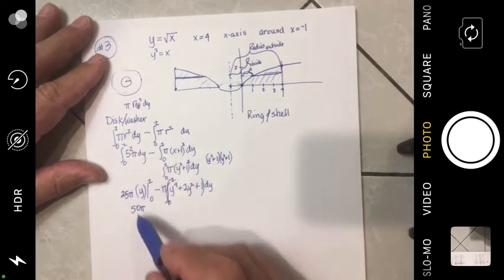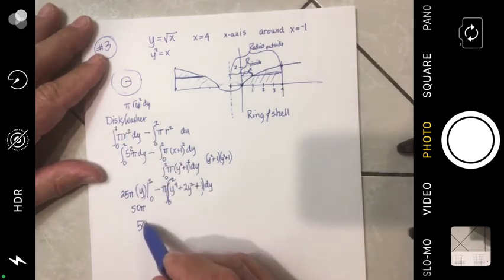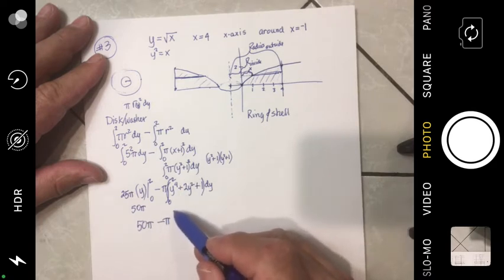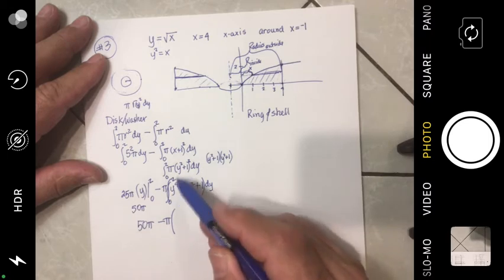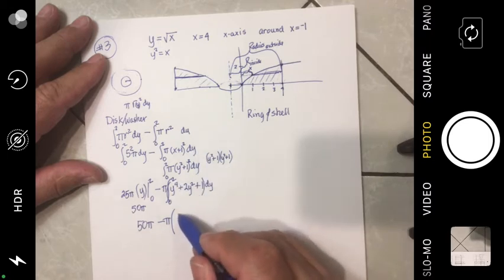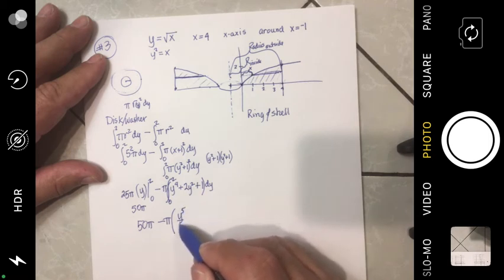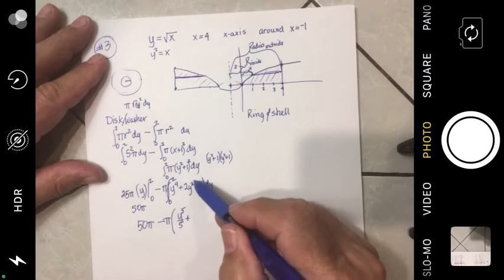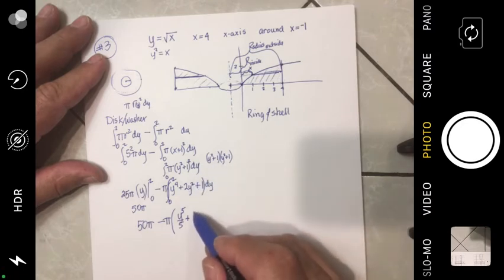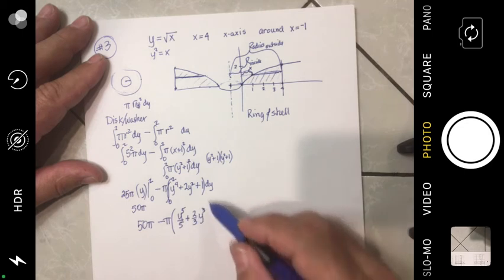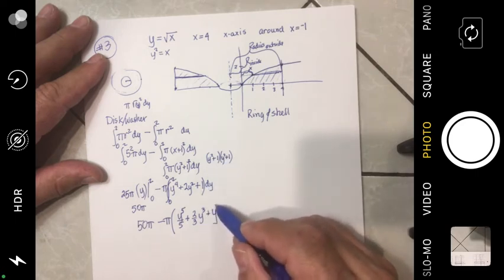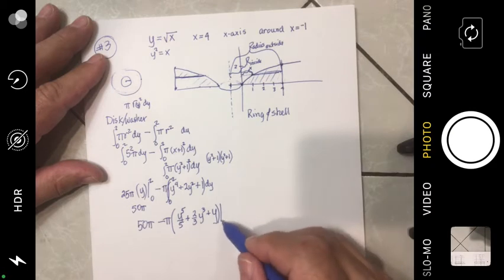Again, this part was just 50 pi minus, we got pi times, now we're going to do the antiderivative of y to the 4th. Add 1 to the power, so it's going to be y to the 5th divided by 5, plus add 1 to 2 makes 3, so we divide by 3, so it's going to be 2 over 3 y to the 3rd, and multiply by a y. And I got to evaluate that from 0 to 2.